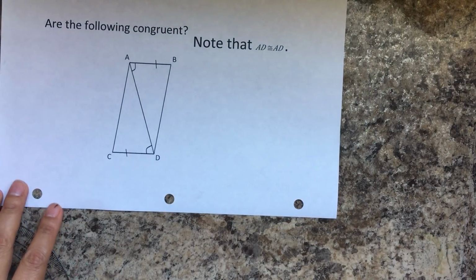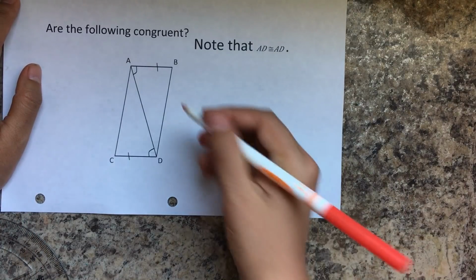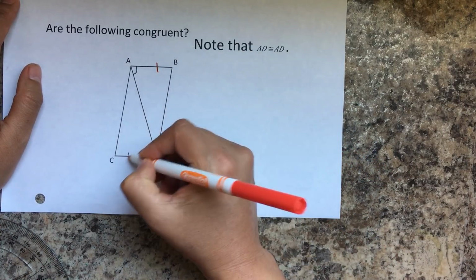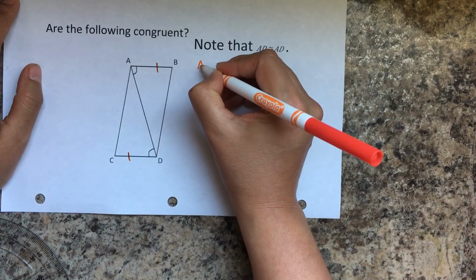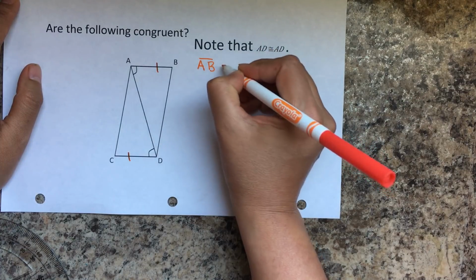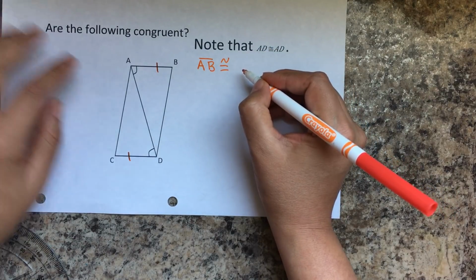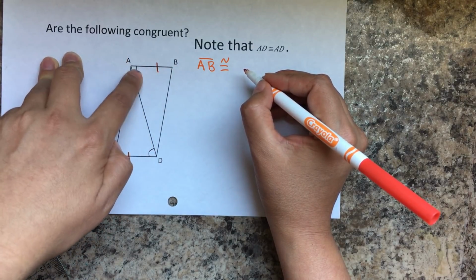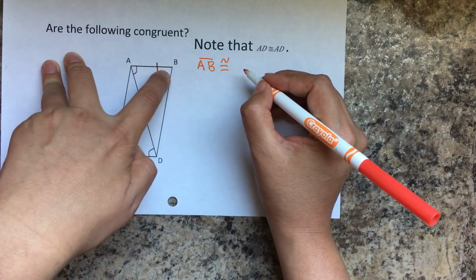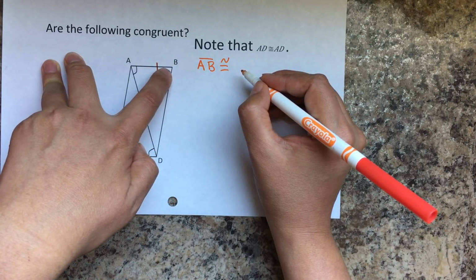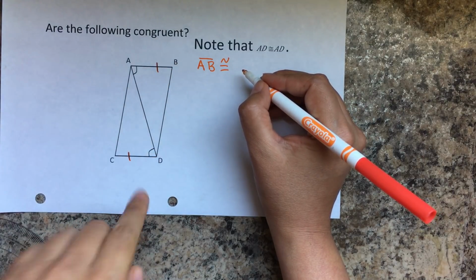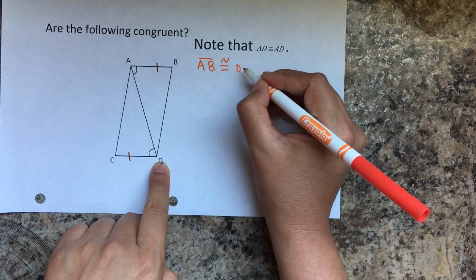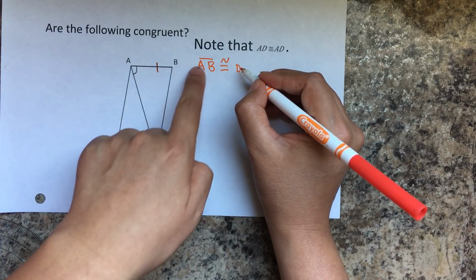Okay, are the following congruent? So in here, let's see, we have these markings. So I know that AB is congruent to, now I start AB from the one that is busy with the vertex that is lonely, nothing in here. So I'm going to start here by D, because these have markings.